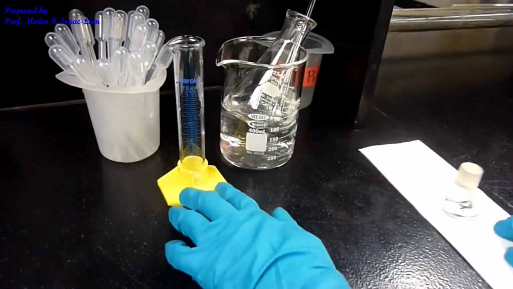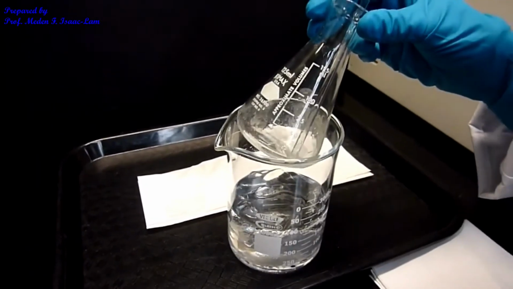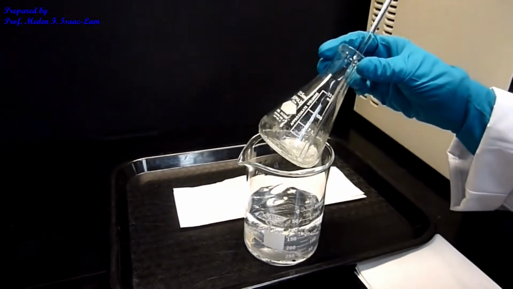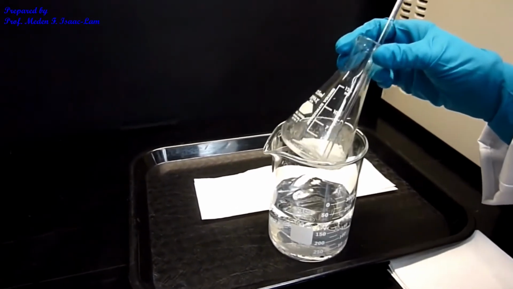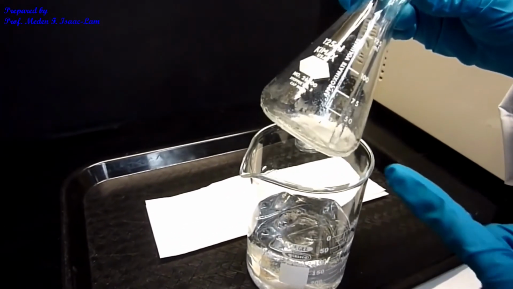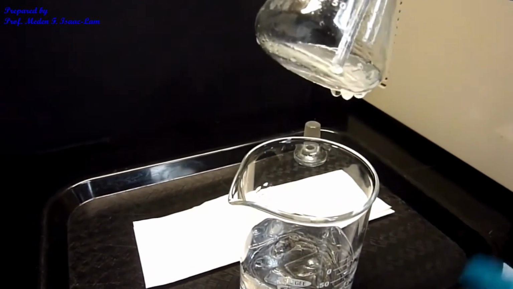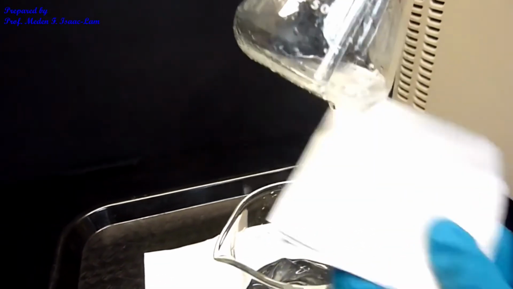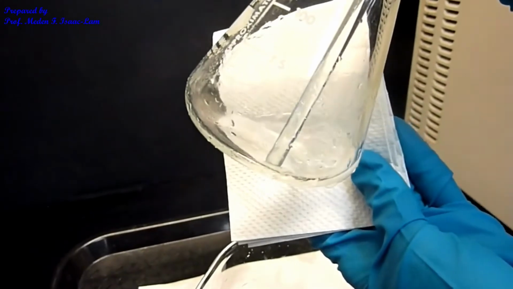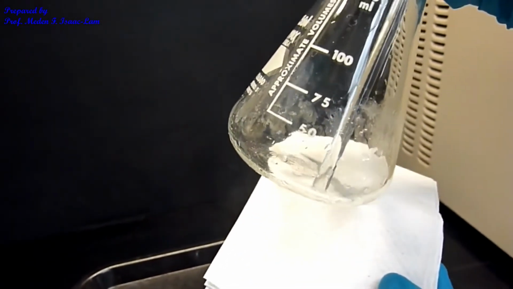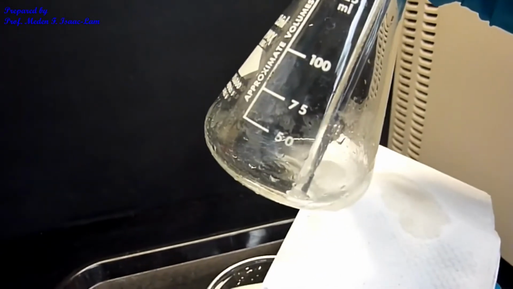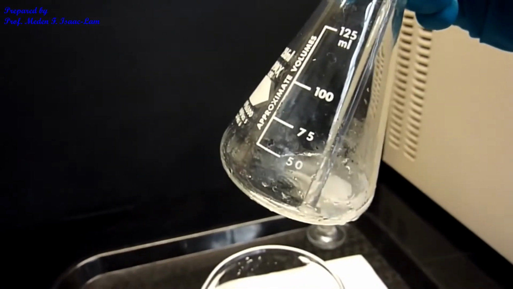So we let it sit for 5 minutes. After about almost 10 minutes of scratching and chilling in ice water, the blob is not precipitating out, but there's like a cloudiness at the bottom, as you can see. So it's cloudy. There's an oil at the bottom. That's the product, but it's not coming out of solution. It's not precipitating out.